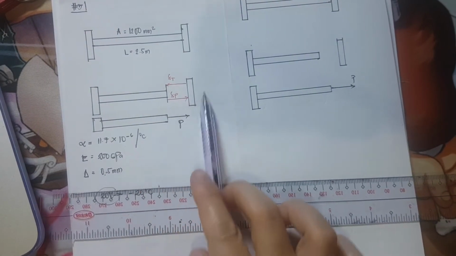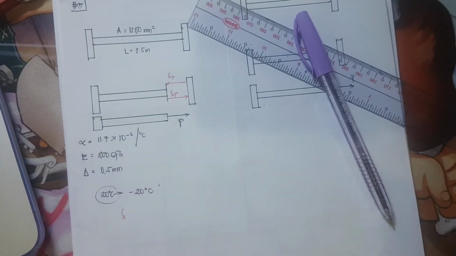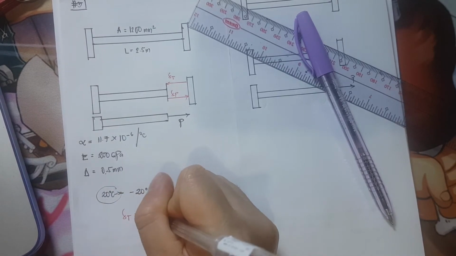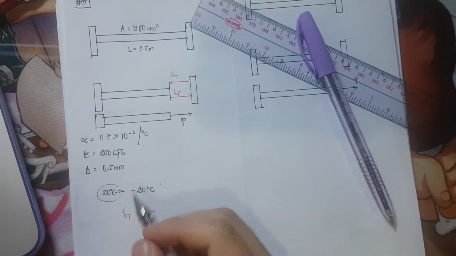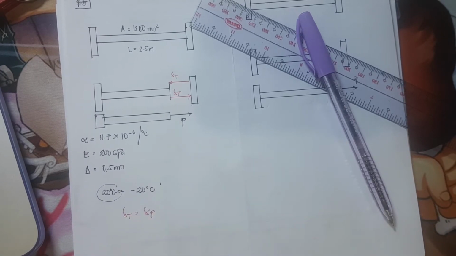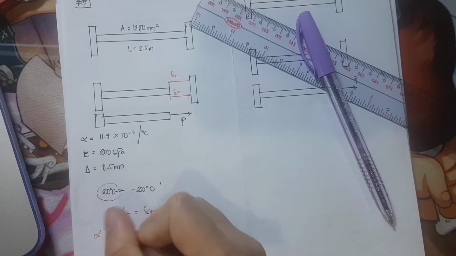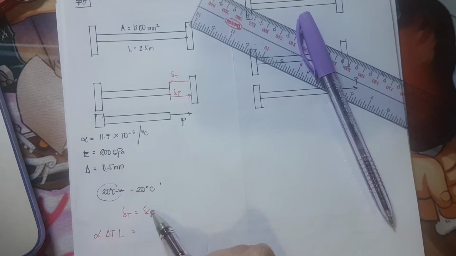From this figure, we can say that delta T is equivalent to delta P. Okay? From our discussion, the delta T or the deformation due to temperature, the thermal deformation, is equivalent to alpha delta T times L, which is equivalent to the deformation due to the force, and that would be PL over AE.